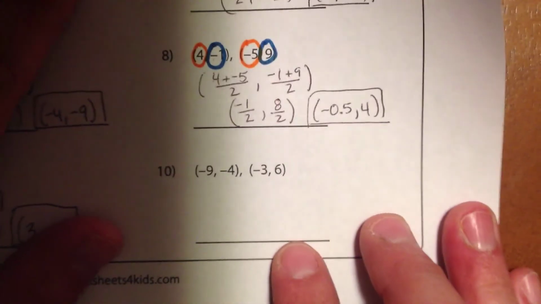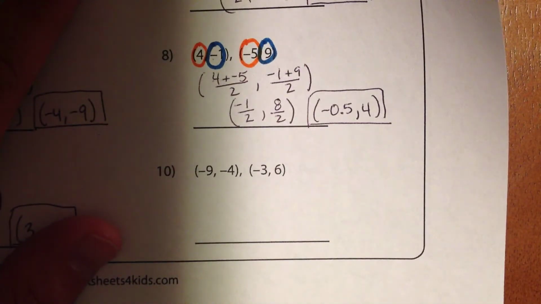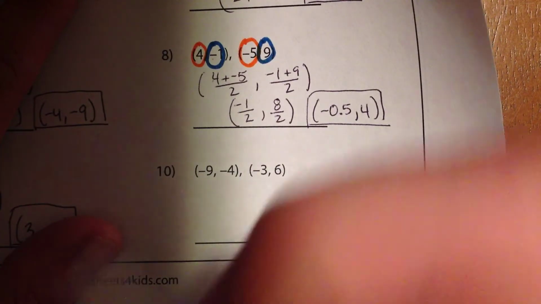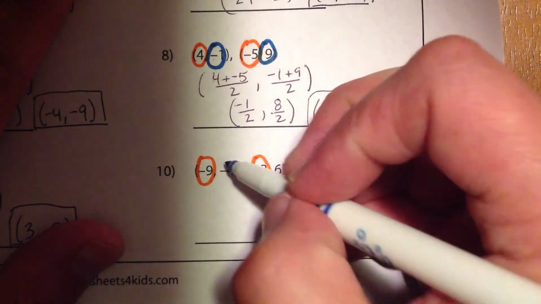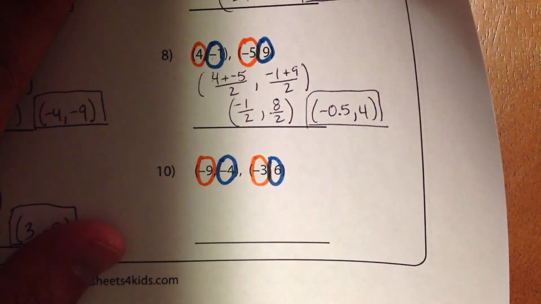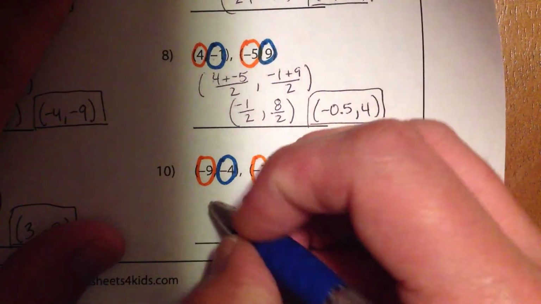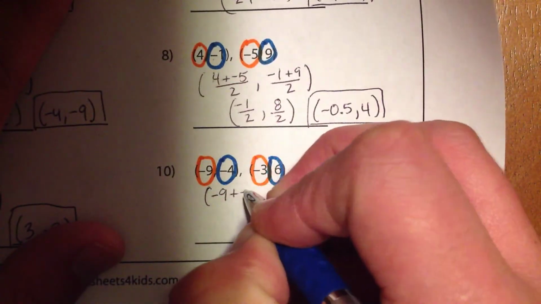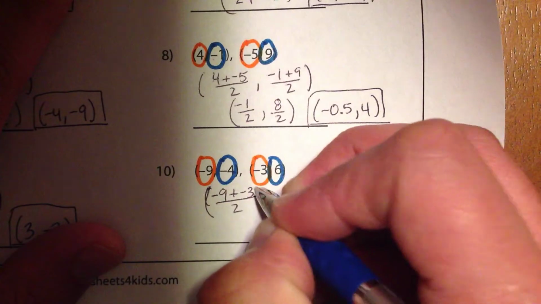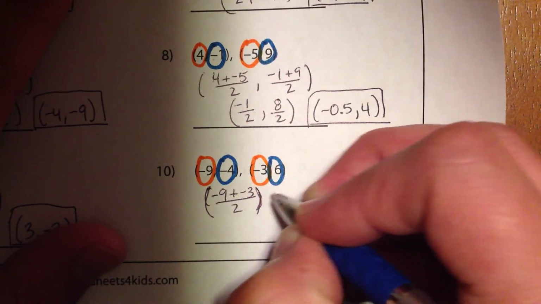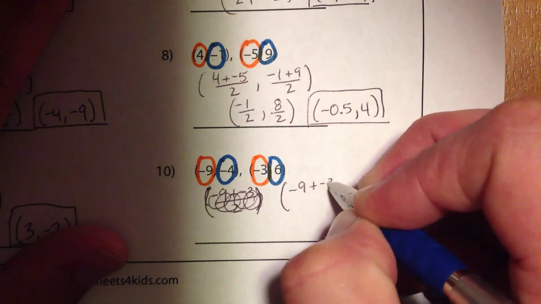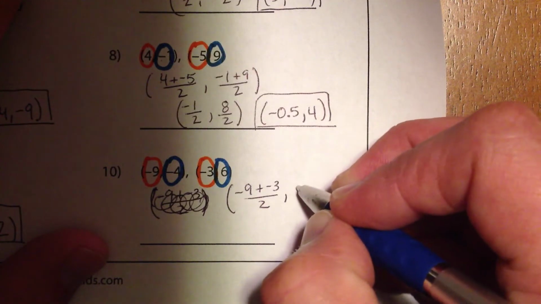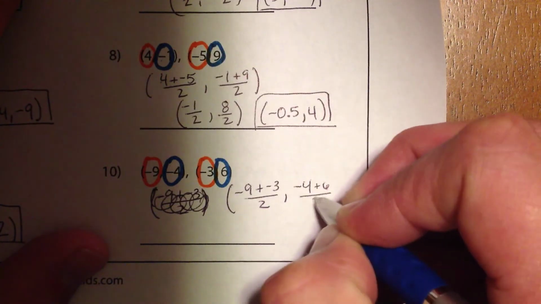And our last example, find the midpoint between (-9, -4) and (-3, 6). Again, we look for our x's, which are -9 and -3. We look for our y's, which are -4 and 6. We're going to add together our x's, which are -9 plus -3, and divide by 2. Oops. There's 2 points there. -9 plus -3 divided by 2. And then we add our y's and divide by 2. -4 plus 6 divided by 2.